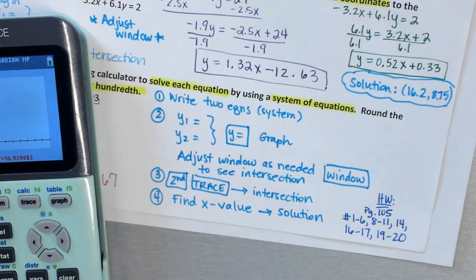And then we'll have graph paper in your homework. So if you need graph paper, I will put one out here for you.